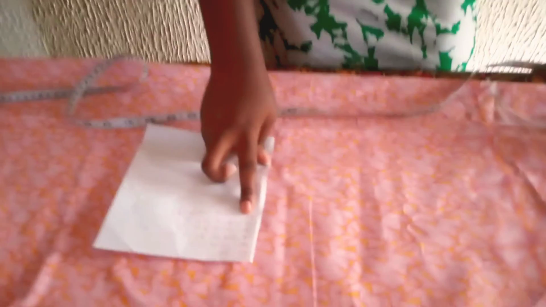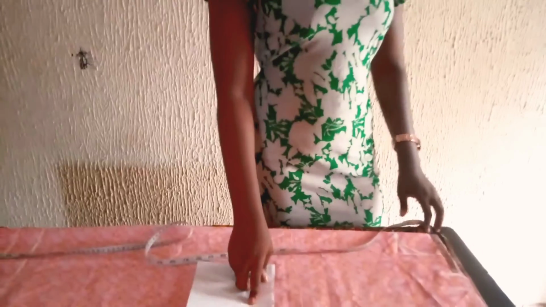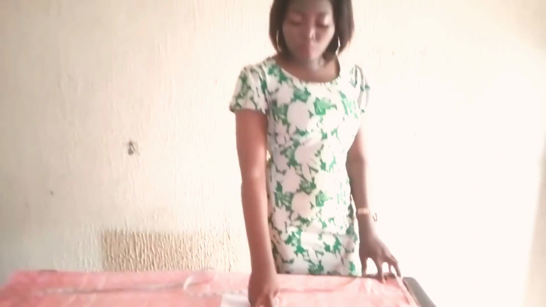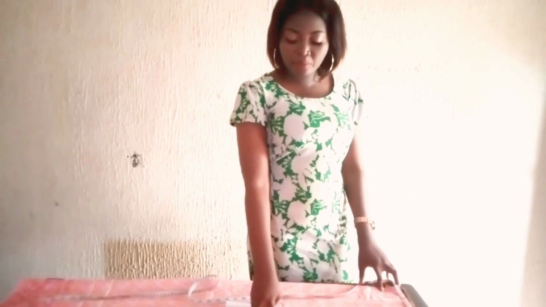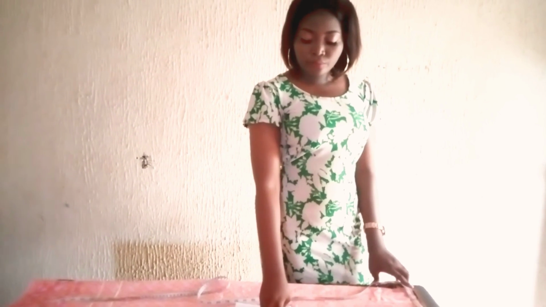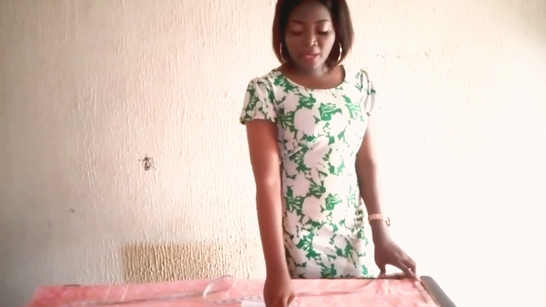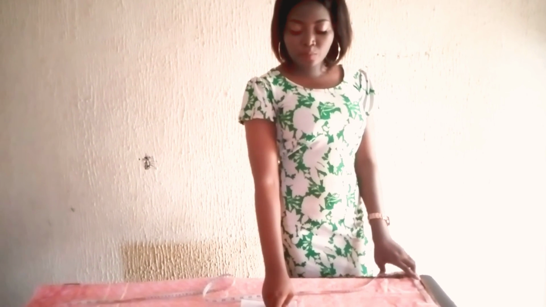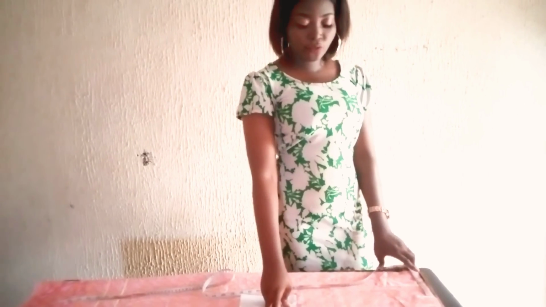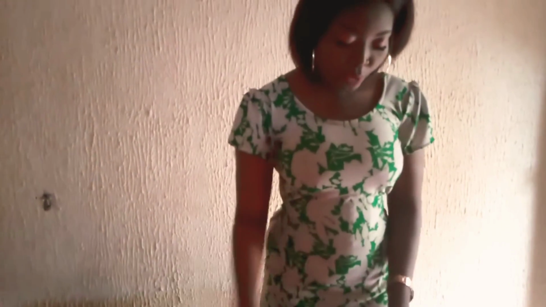Now remember, how do you get somebody's round sleeve? You just divide your bust by 4. Like what we have here, if our bust is 34, divided by 4 is 8.5. So that would be her round sleeve. For some people, their round sleeve is 9, some 10.